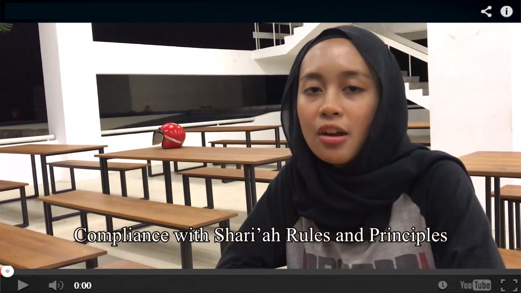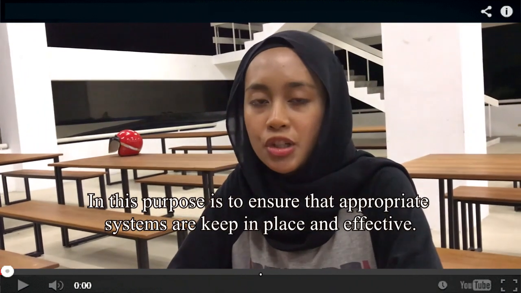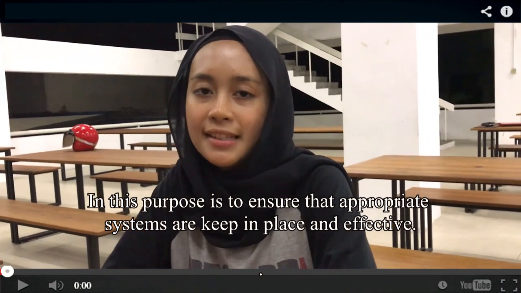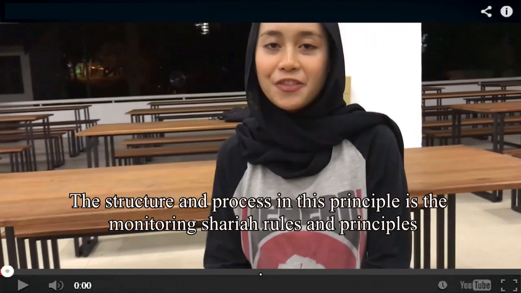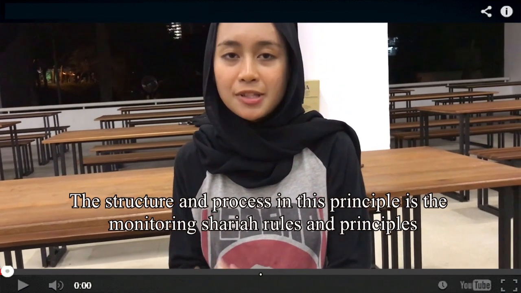The third part of this principle is the compliance with the Sharia law and principles. The purpose is to ensure that the appropriate systems are kept in place and effective. The process and structure of this principle is monitoring Sharia rules and principles.